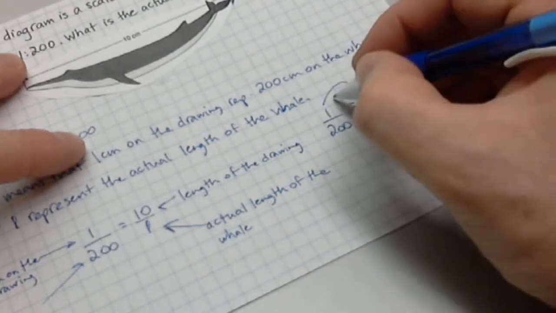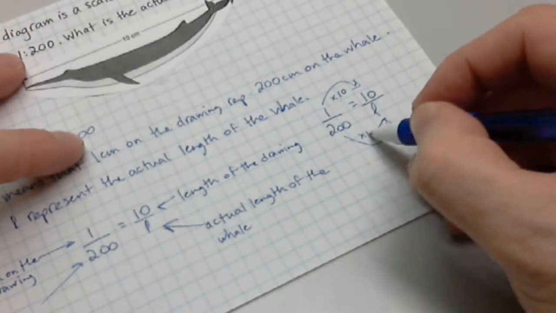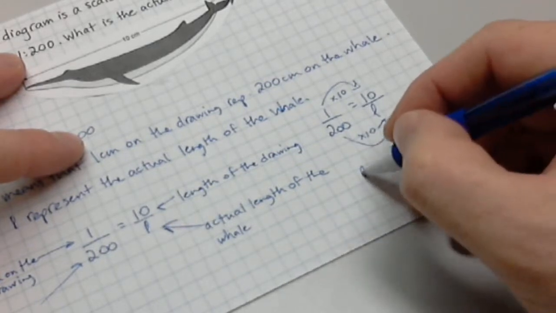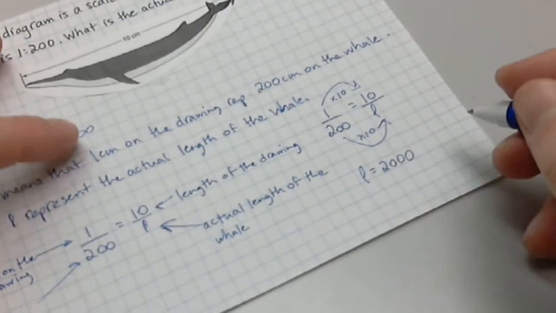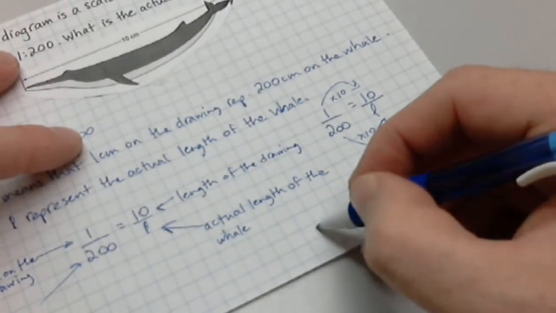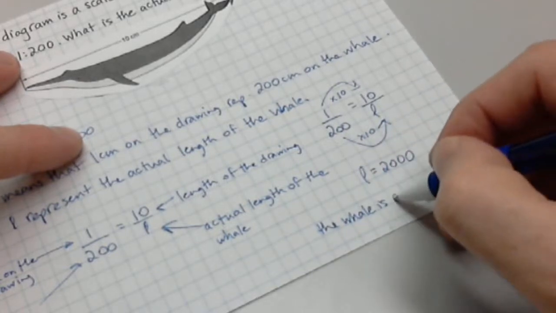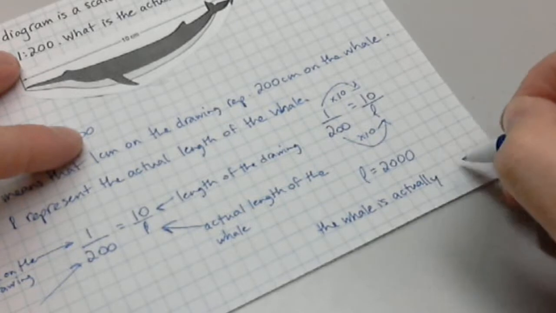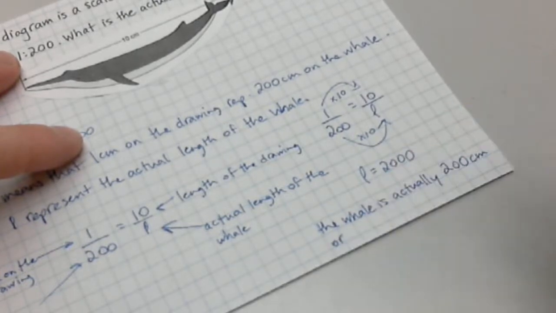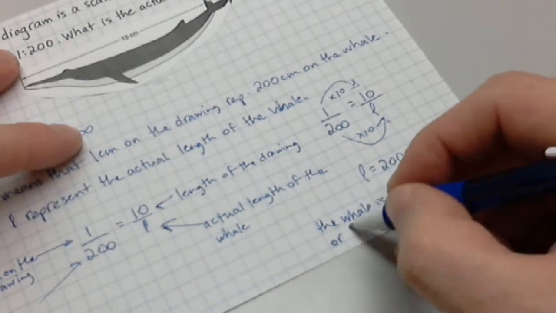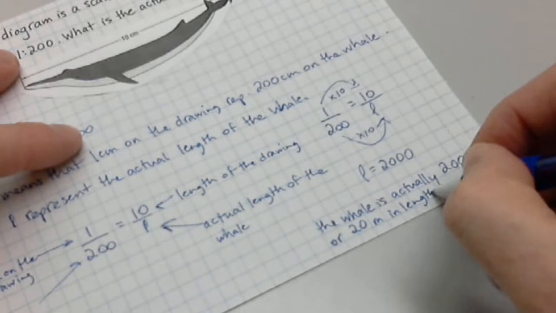Now, scale factor, we know that to get from 1 to 10 is times 10. Multiply that times 10, which means that L equals 2,000. Which means that the whale is actually 2,000 centimeters, or if you want to use a more appropriate term, 20 meters in length.